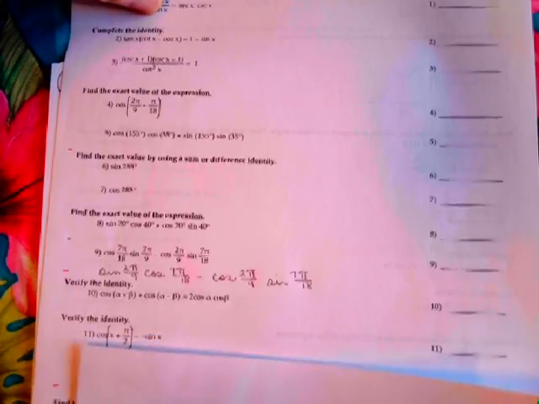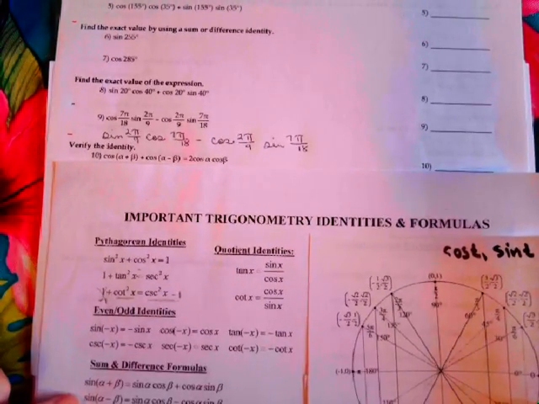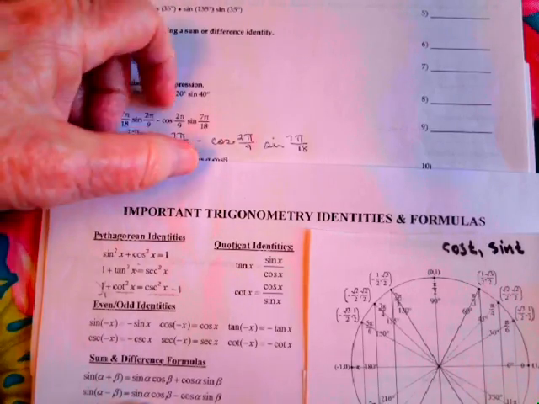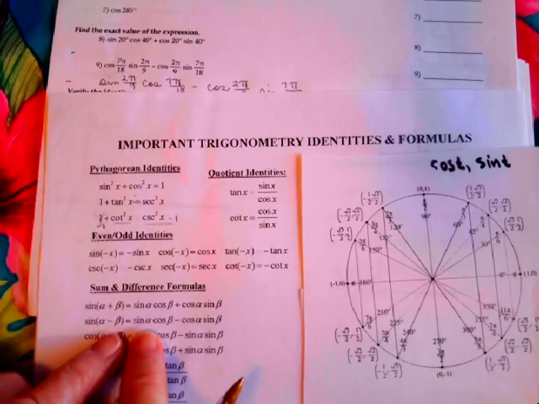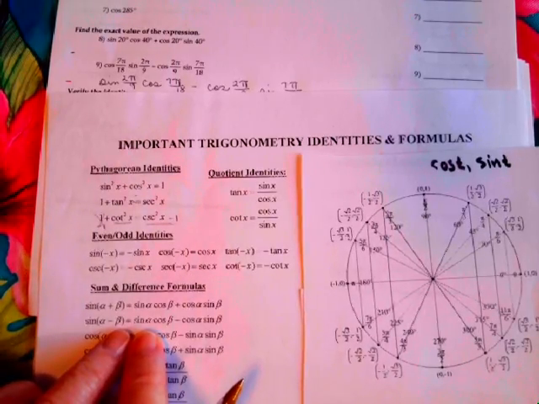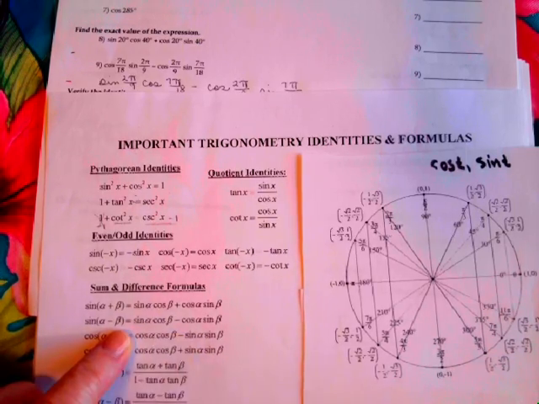Look at your identity sheet. See which one of these identities is sine cosine minus cosine sine. Sum and difference formula that matches that is sine of alpha minus beta. This matches this problem.